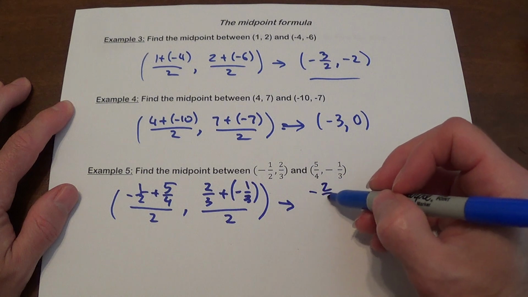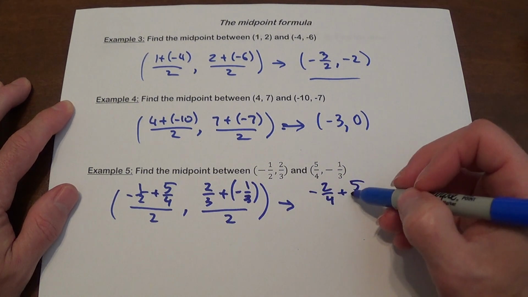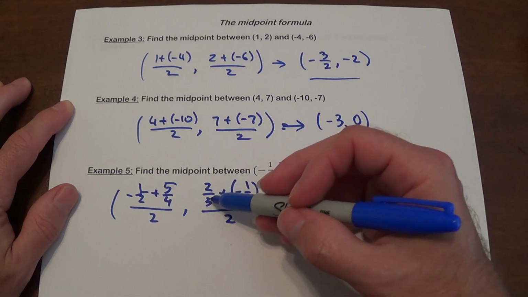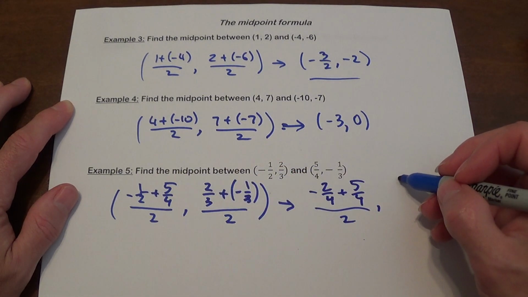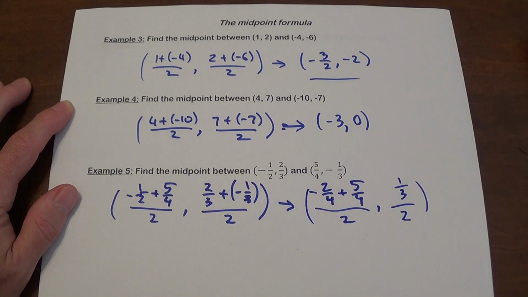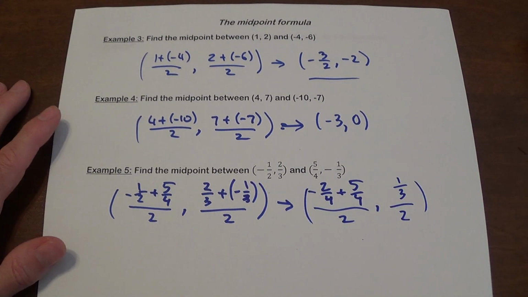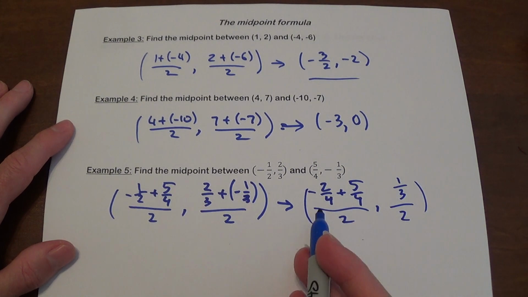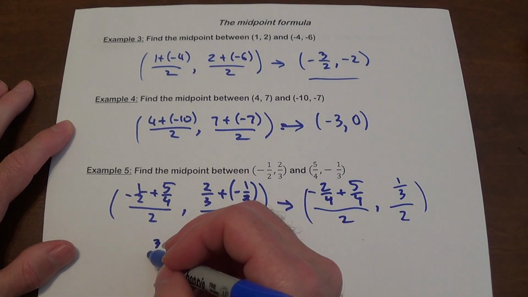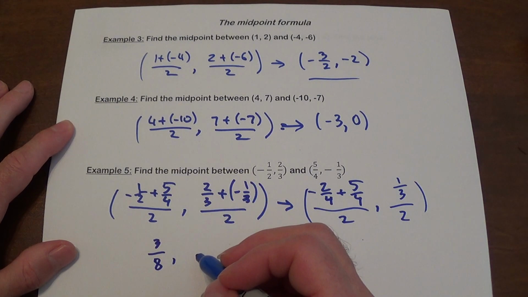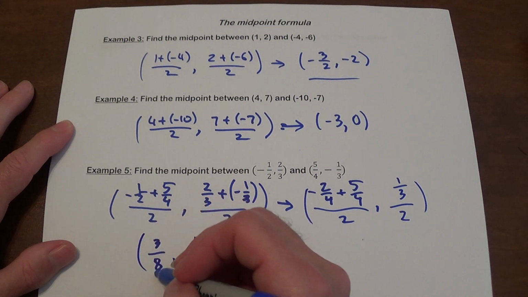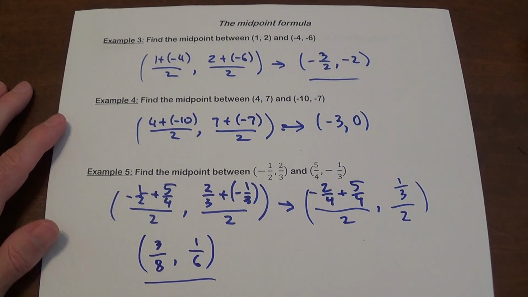So -2/4 plus 5/4 all over 2, and here 2/3 plus -1/3 is going to give us 1/3 over 2. Right? So -2/4 plus 5/4 is 3/4. So 3/4 divided by 2 is 3/8. 1/3 divided by 2 is 1/6. That is going to be our midpoint.